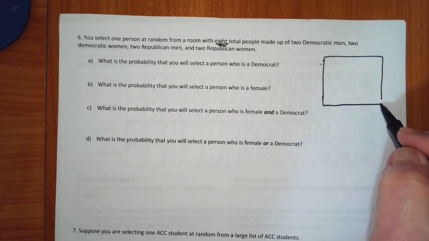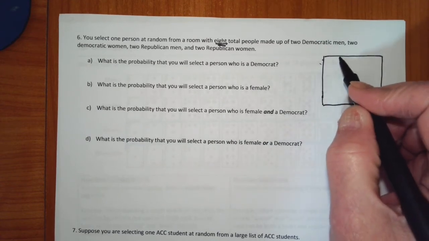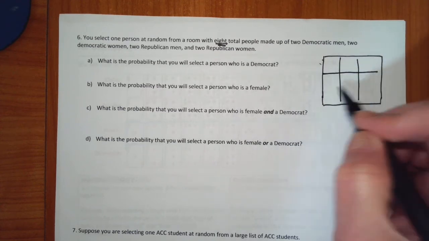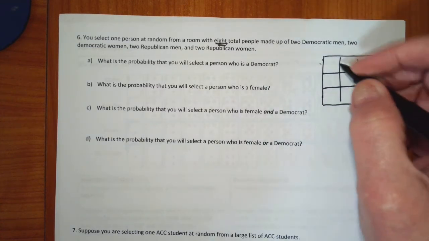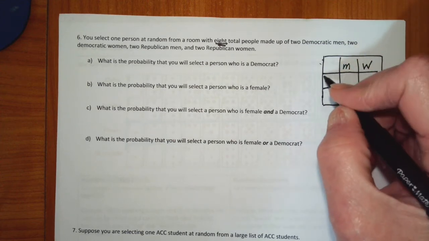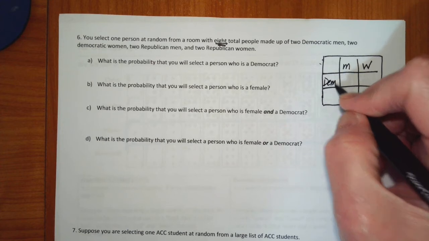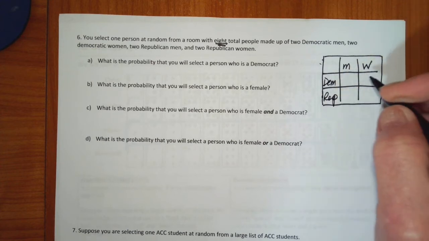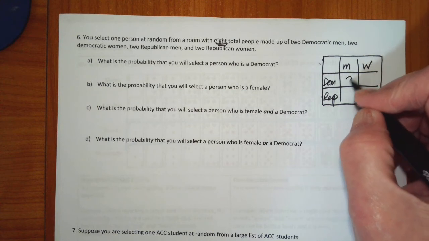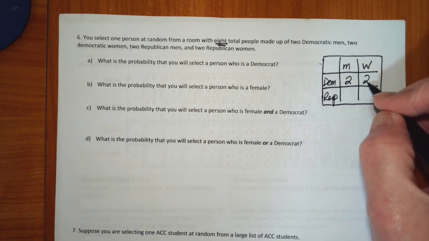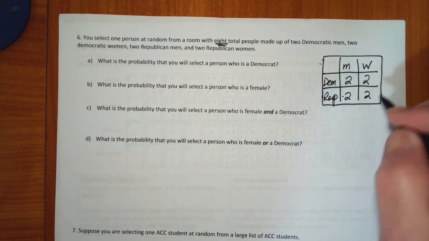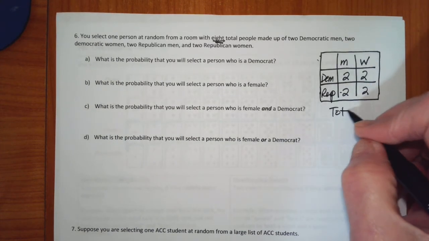So you know that you are dealing with men, women, Democrats, and Republicans. So you have 2 Democratic men, 2 Democratic women, 2 Republican men, and 2 Republican women, for a total of 8.